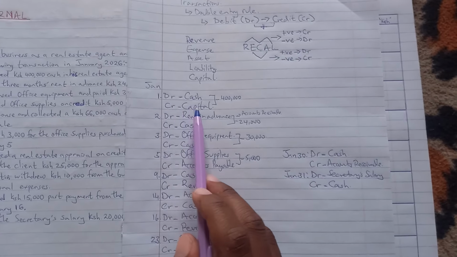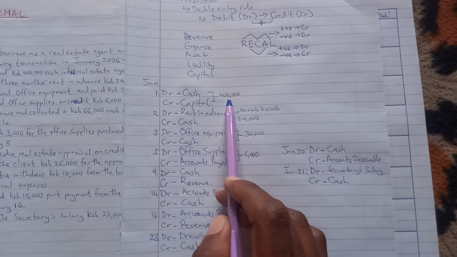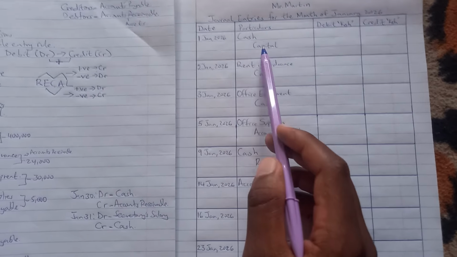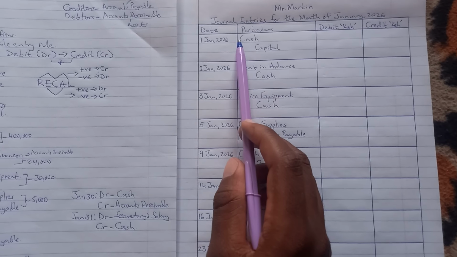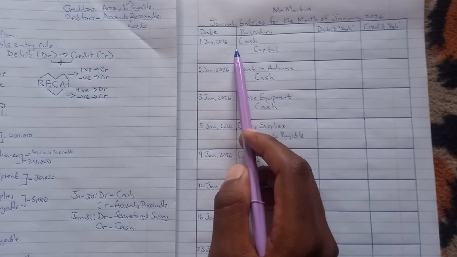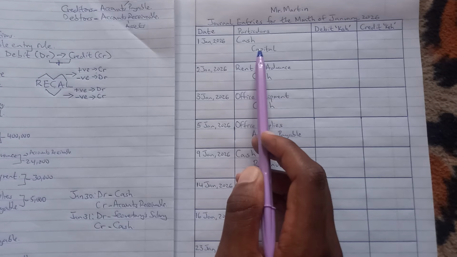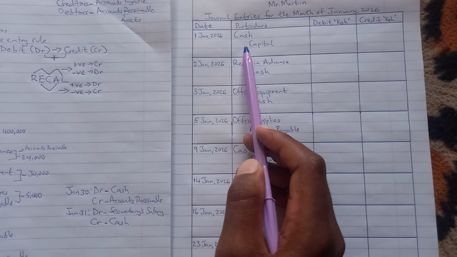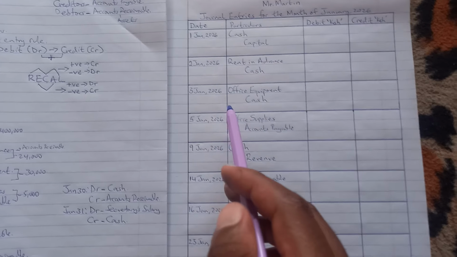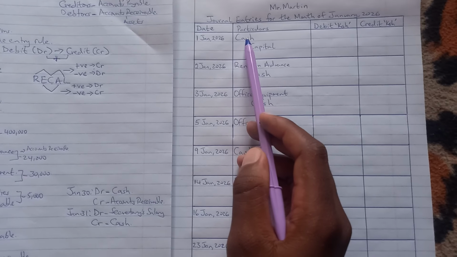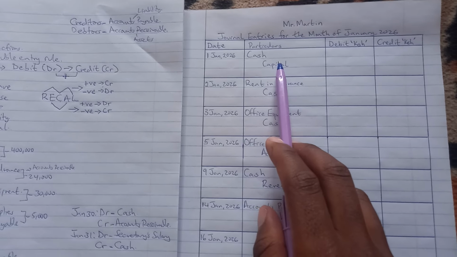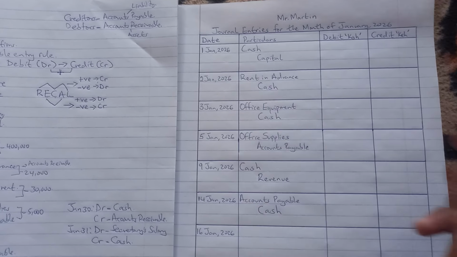we are debiting cash and we are crediting capital with the amount 400,000. So if you look at how I've written the debit and the credit, the debit is just near this line, but the credit account, I have indented it. Okay, that is how you write a journal entry. The debit one, you write it first, and the credit, you write it second and you indent.